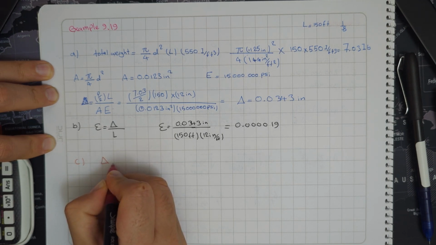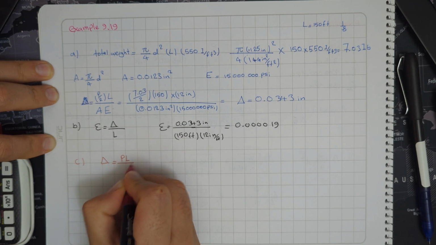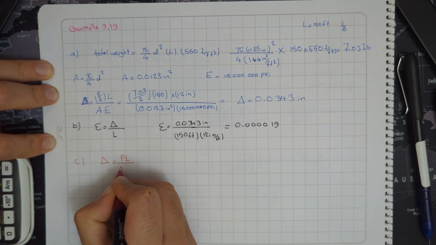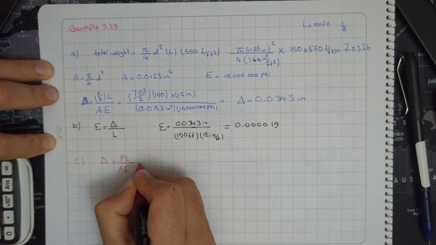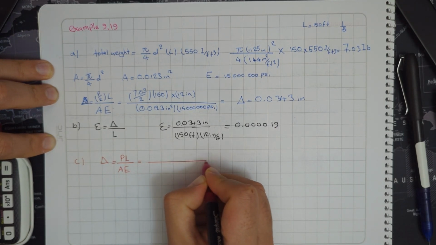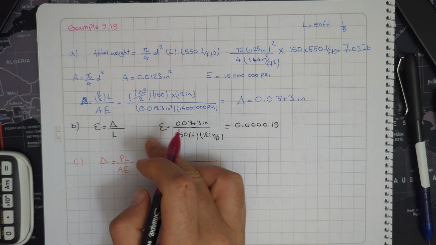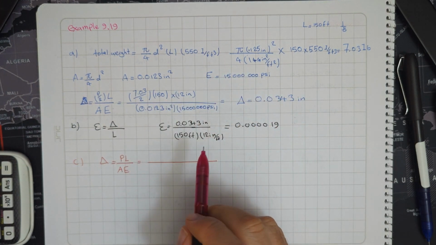Again, delta equals PL over AE. So we don't have its own weight.